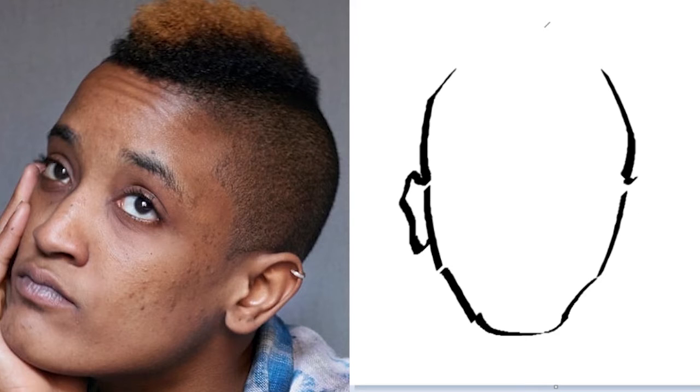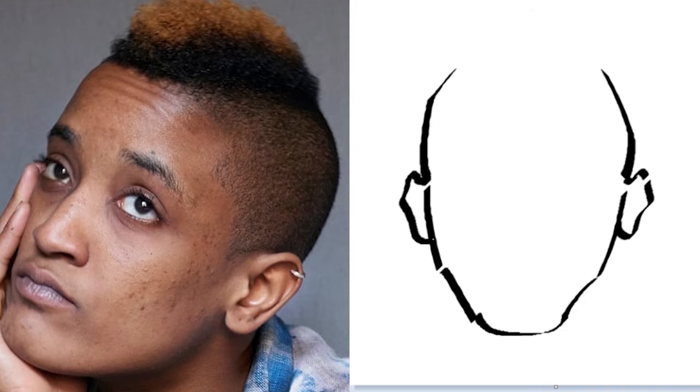All right, so we got the shape of the head here. We're adding in the ears. Always try to make sure that the ears look symmetrical. That's why I'm using the erase tool right here to make this one a little shorter. It was a little long. And we got the chin. And I'm kind of bringing down the chin a little further here because the face was a little short.